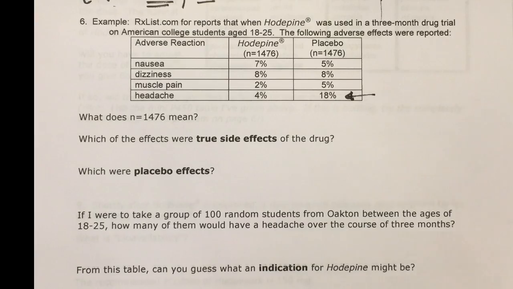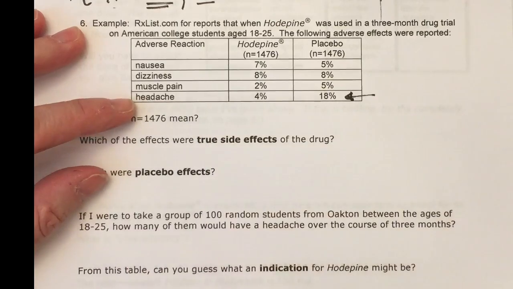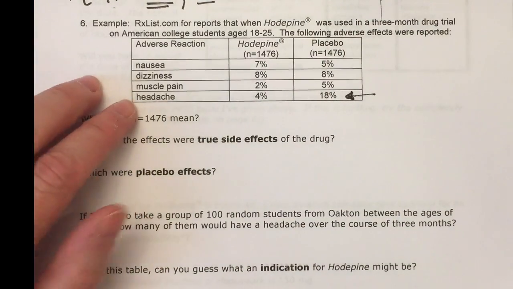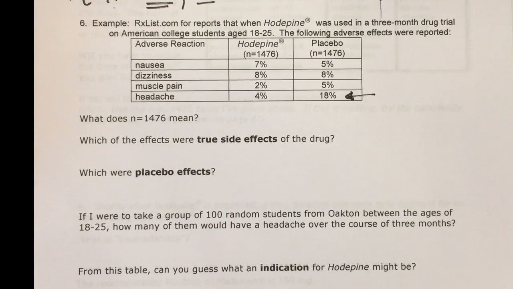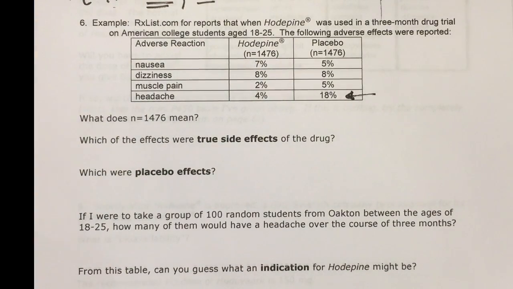But when you're talking about placebo effects in studies, what you mean is, if I meet one of the people who had a headache who took that drug, and I say, did that drug cause a headache? They'll say, yeah, I took the drug and I had a headache, so the drug must have caused it. But that's not the case, because there's a certain percentage of people that have headaches anyway.